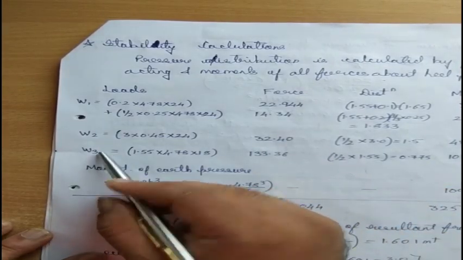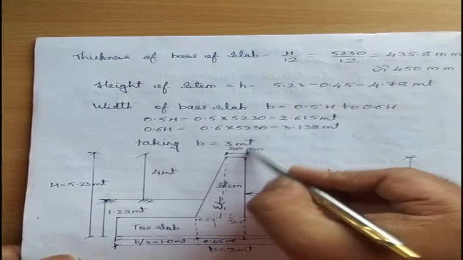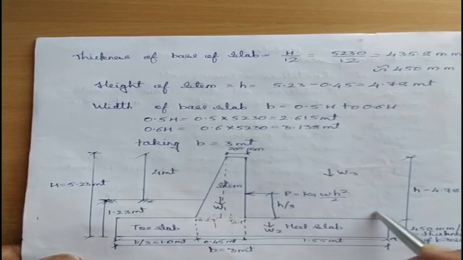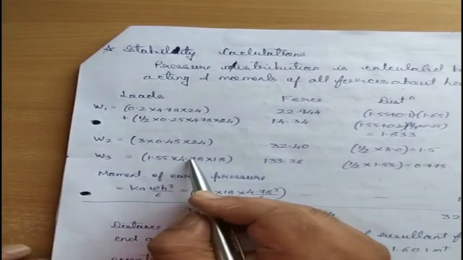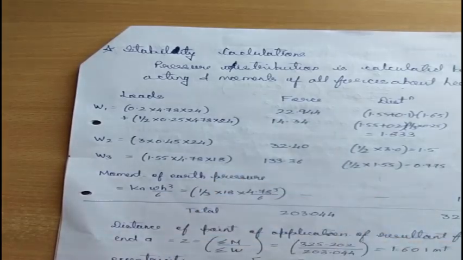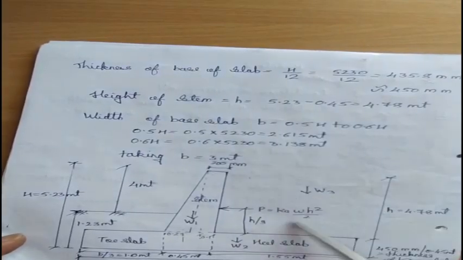So W1 is of the stem, W2 is of the base slab, and now W3 is of the soil. Let us see W3. W3 is this portion, which has a dimension of 1.55 by 4.78. Taking it as a rectangular portion, 1.55 into 4.78 into the density. This density is of earth, that is gamma equal to 18, as given in the question. In this portion there will be soil, so the density of soil has been multiplied.